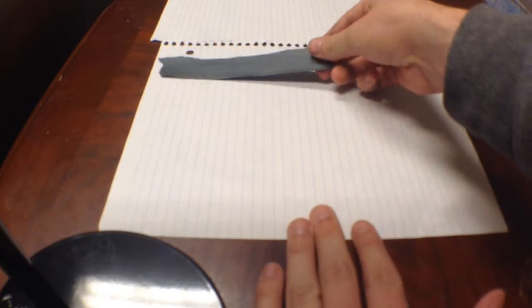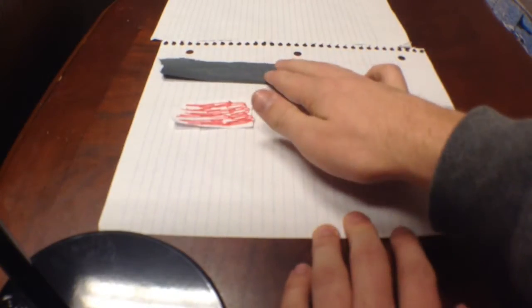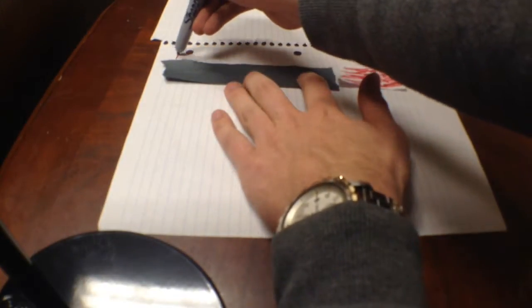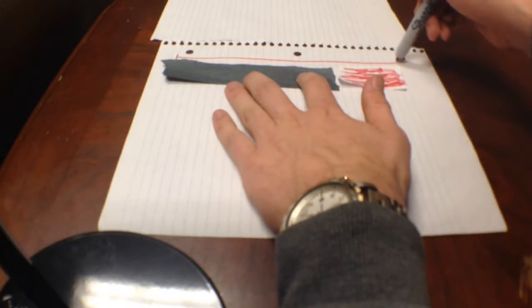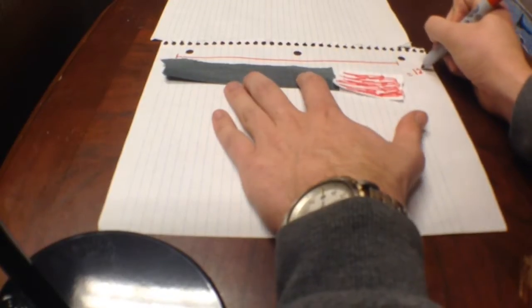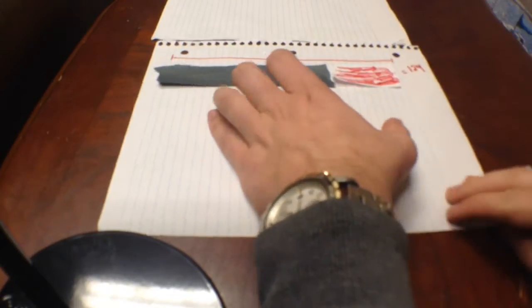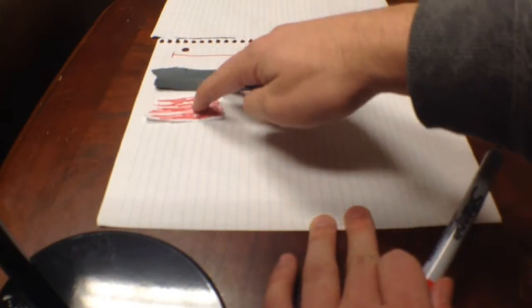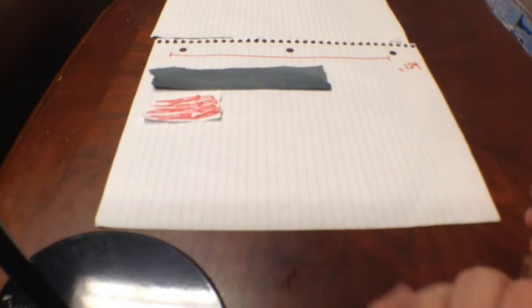Now, our black is going to represent Tom, and our red is going to represent Jerry. Now, in the problem, it said that Tom and Jerry combined have a total of 124 bottles. So together, we have 124 bottles. It also said that Tom was going to have 38 more bottles than Jerry.